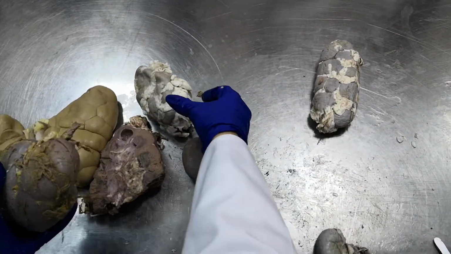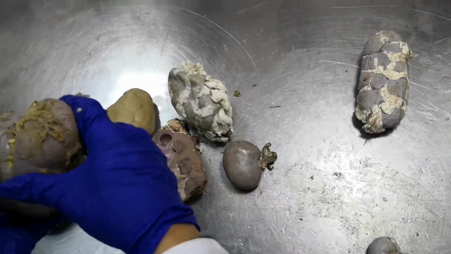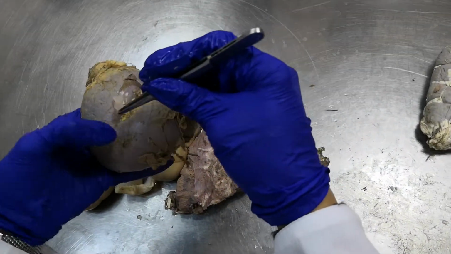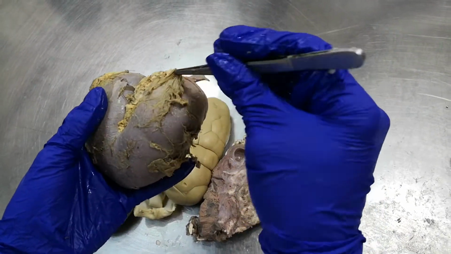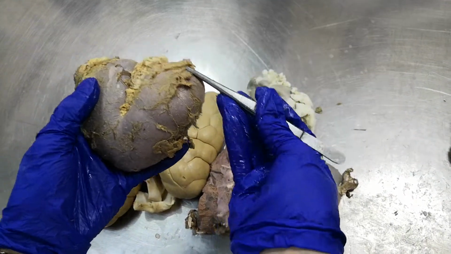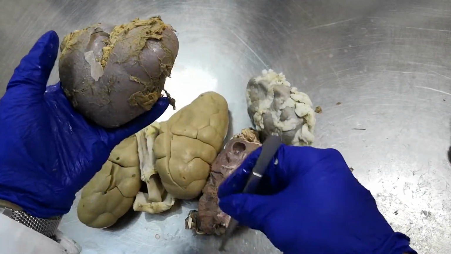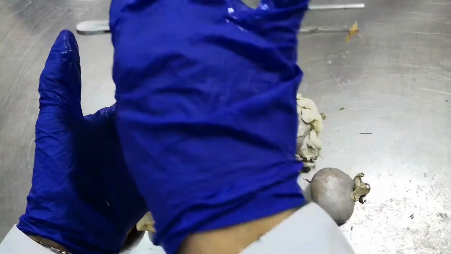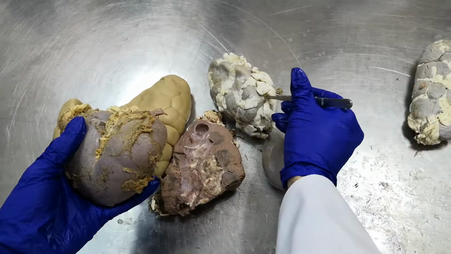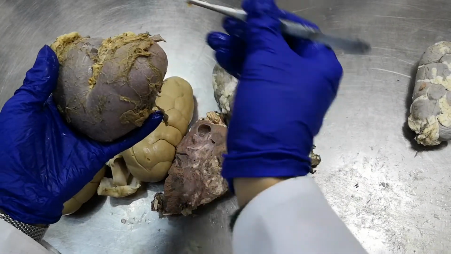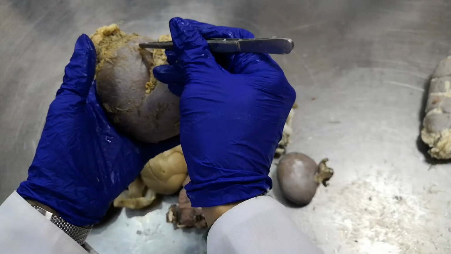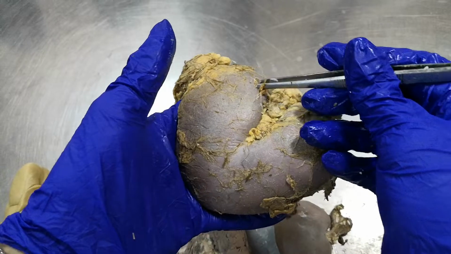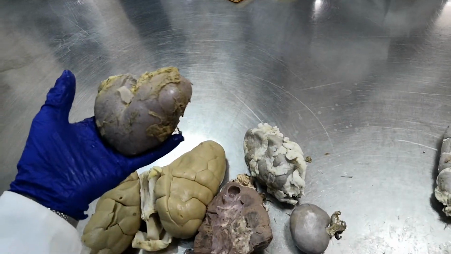So the first layer is covered with fat, and then we have a fibrous capsule, called the renal capsule. That is the first layer and this is the second layer. The renal capsule can be three layers: fat, layers of fibers, and then another layer of fibers adhering directly to the kidney. All of it is the renal capsule.